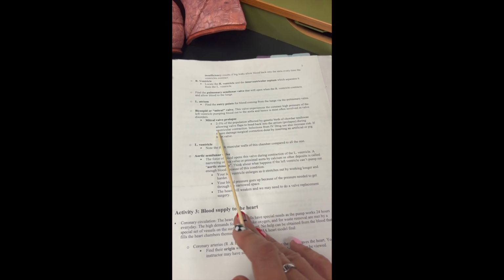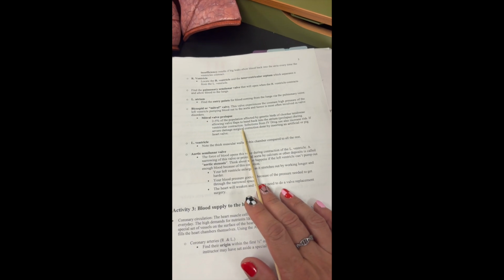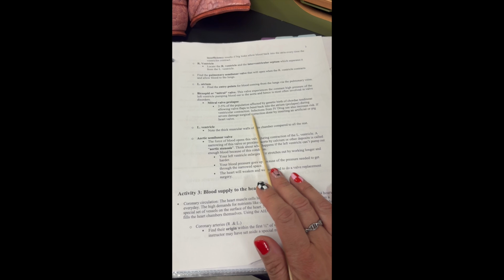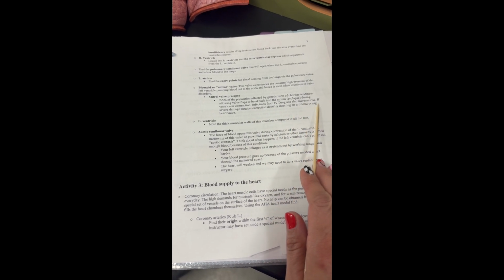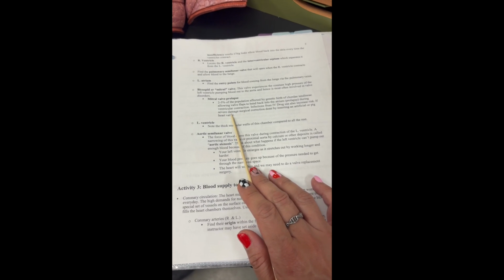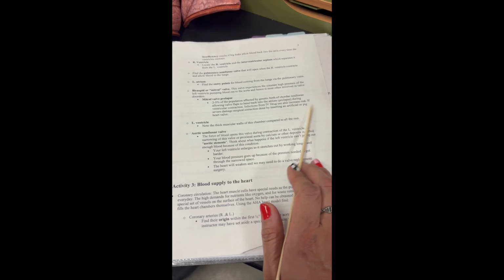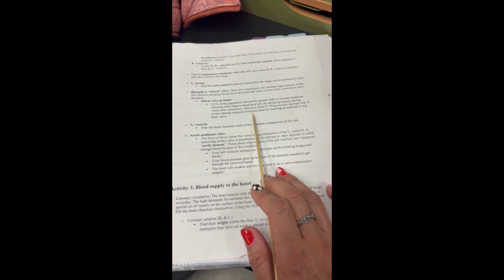There's a little bit about mitral valve prolapse in your lab. So 2 to 5% of the population are affected by genetic birth of chordae tendineae, allowing valve flaps to bend backwards into the atria, causing a prolapse during ventricular contraction. Infections from IV drug use can also increase your risk of mitral valve prolapse. If severe damage, surgical correction can be done by inserting an artificial or pig heart valve.